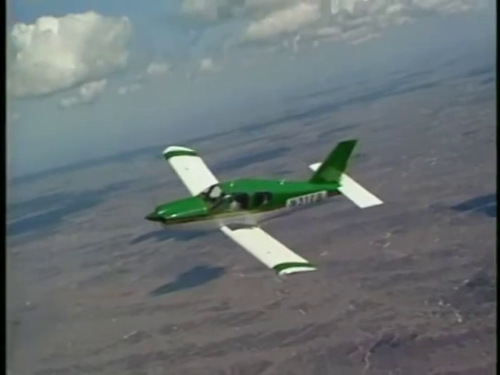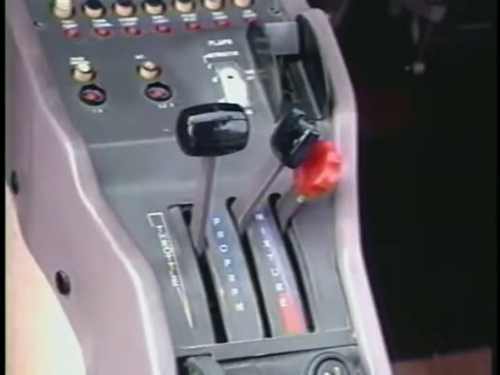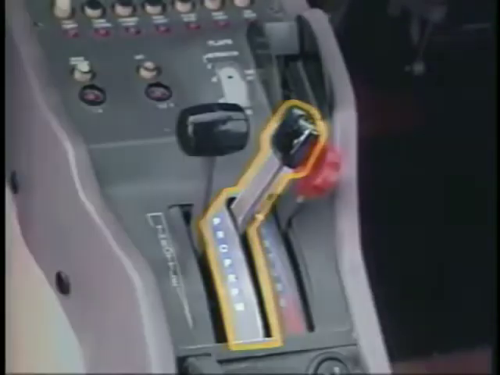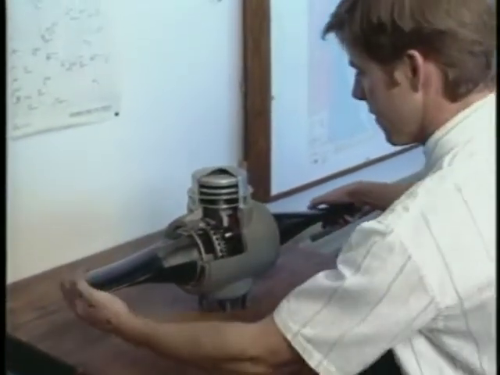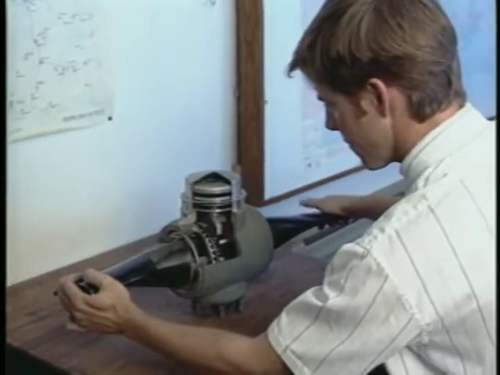When you get into a high-performance aircraft for the first time, one of the differences you'll probably notice is the propeller pitch control next to the throttle. As you will soon learn, this control is used to vary the propeller blade angle to gain additional performance and efficiency from small, lightweight aircraft engines.